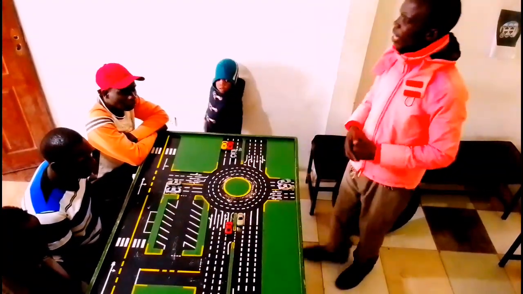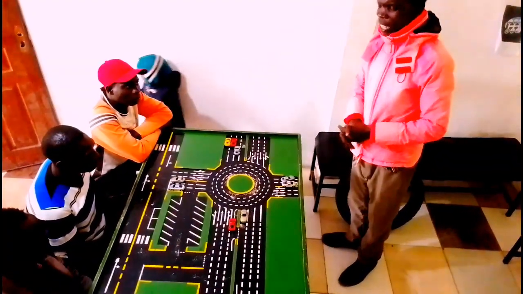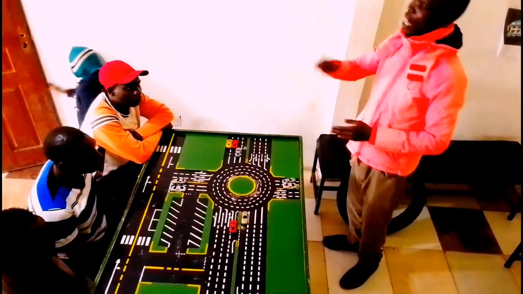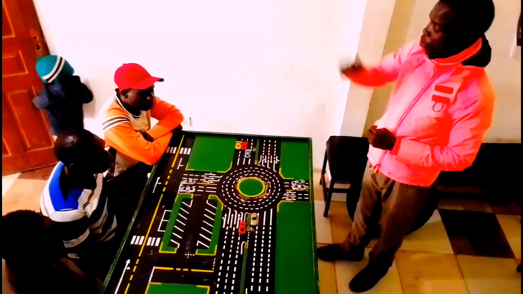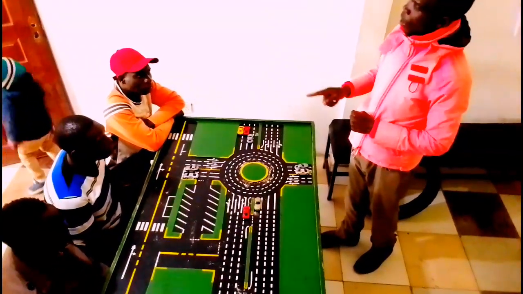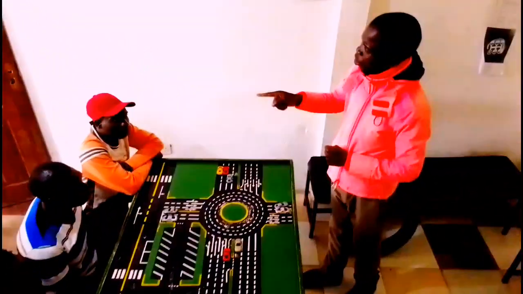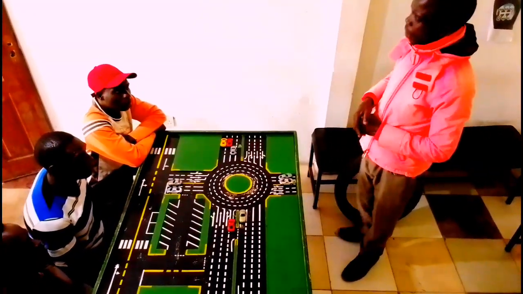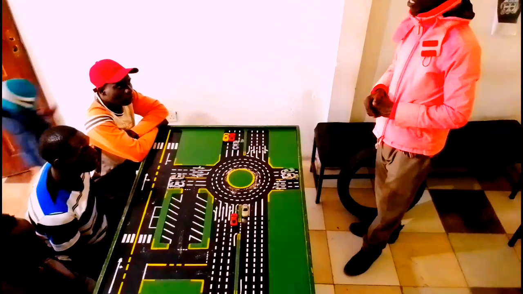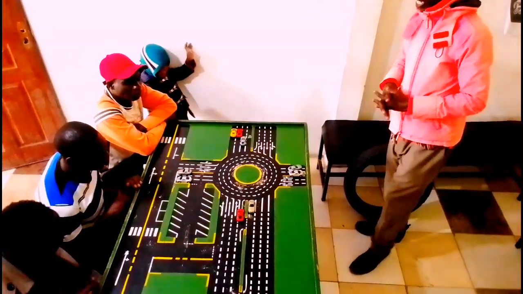Now let's go to the last option, the S movement. The S movement is the straight movement. You are going straight. And you are on lane number 4. So you must exit lane number 4. You must exit number 4. The S movement. Who can do for us the S movement?